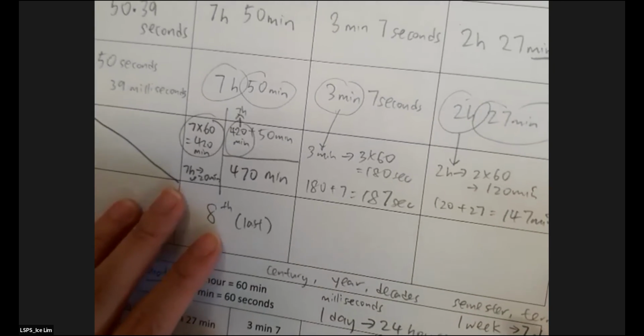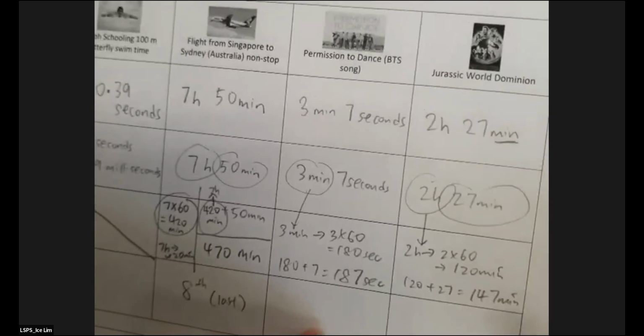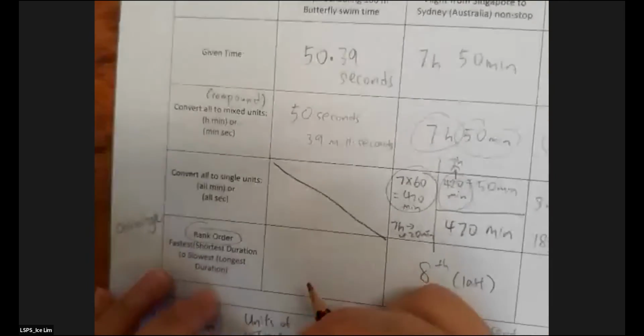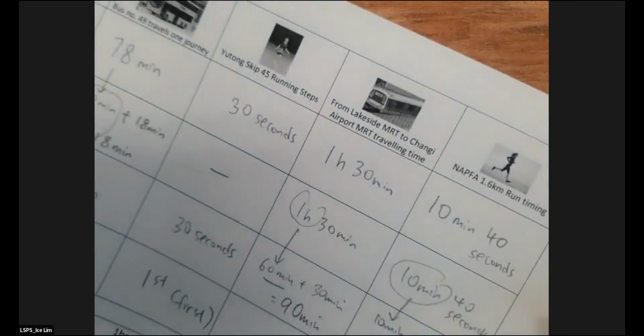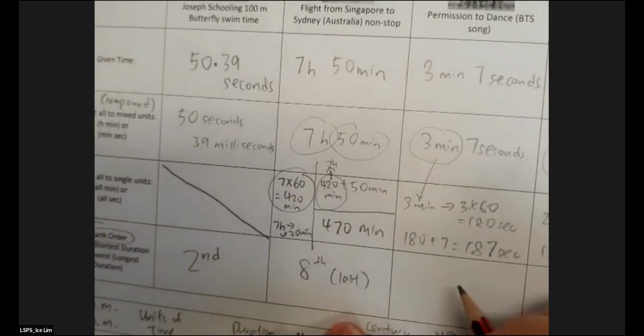Looking at these, the fastest was Yu Tong, second is Joseph Schooling, and then the next one will be BTS.